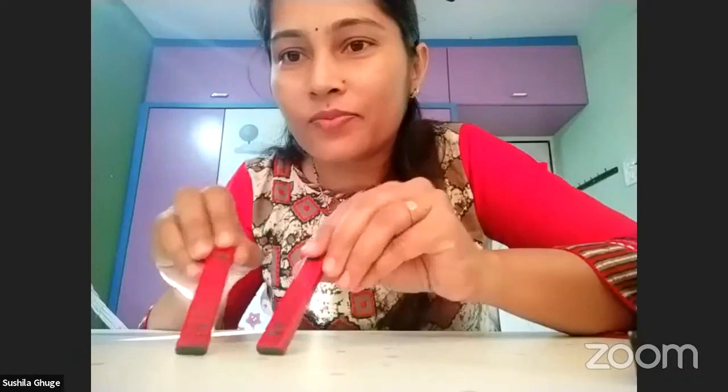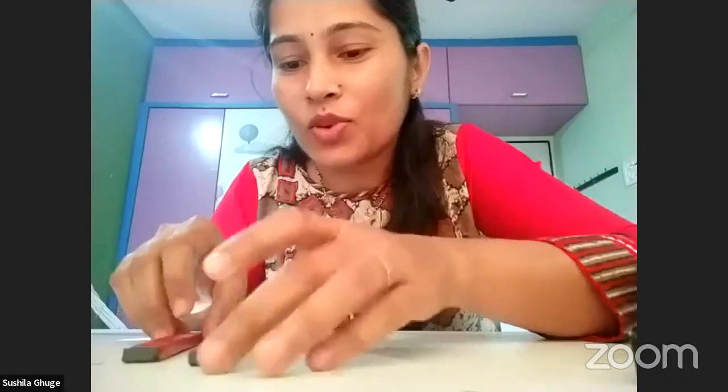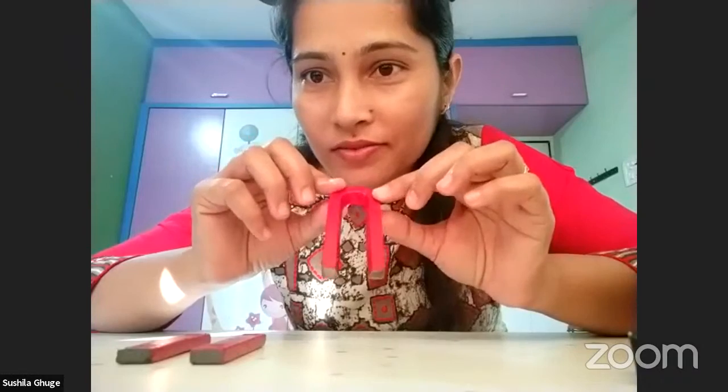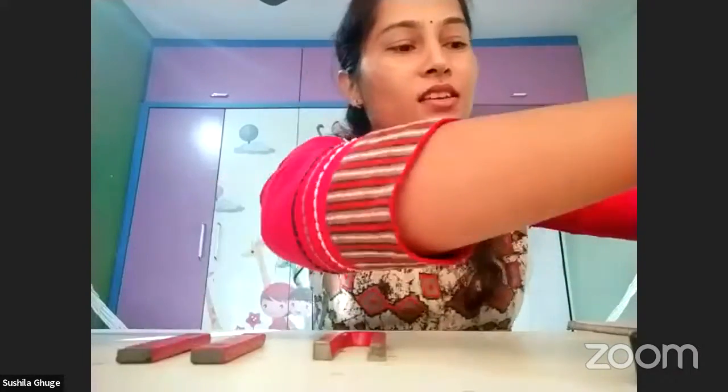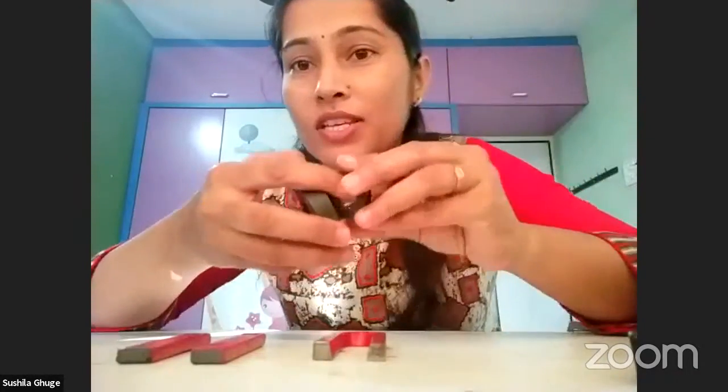See, I have these two magnets. These are bar magnets. This is one U-shaped magnet. This is called a horseshoe magnet. Which magnet? Horseshoe magnet. I also have these two magnets.